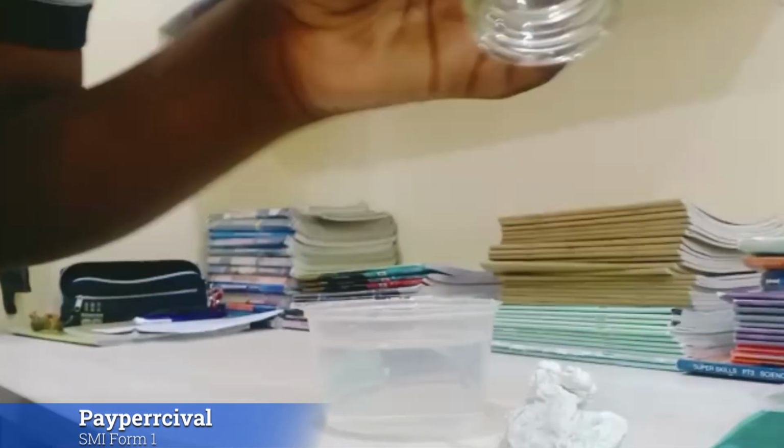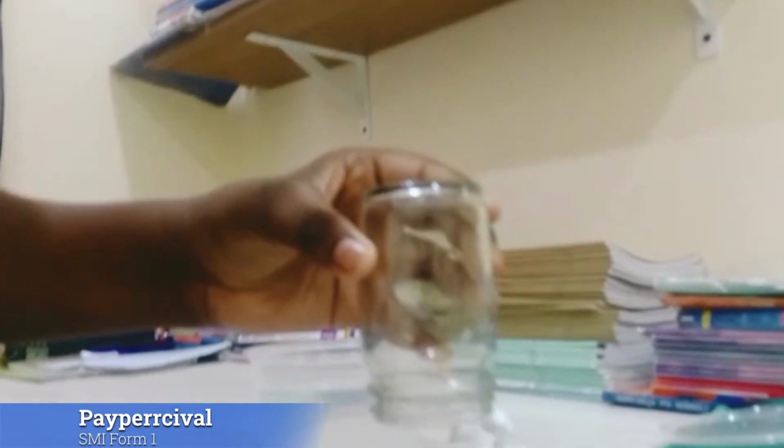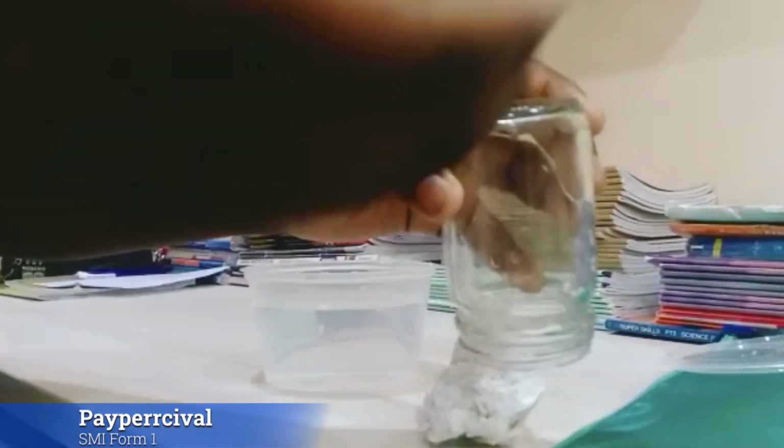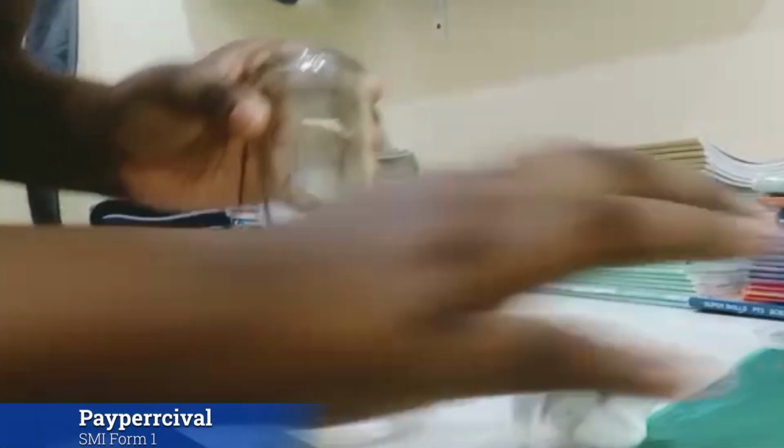It's because air already occupied the space of the jar. So there's no chance for the water to enter. This is why the tissue was dry. That's for today's experiment. Bye guys.